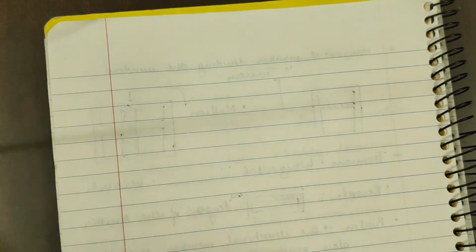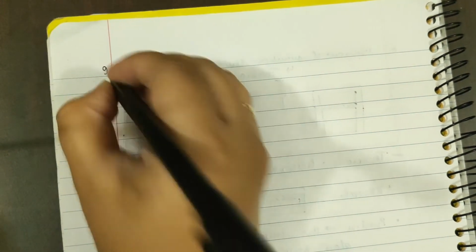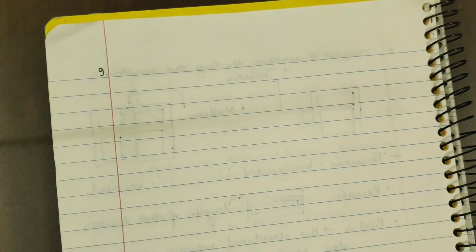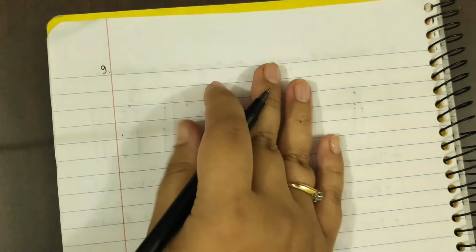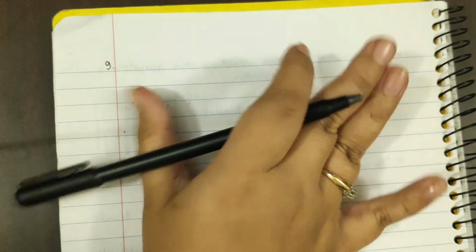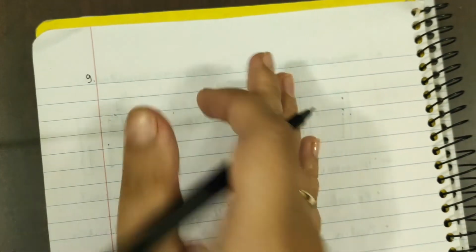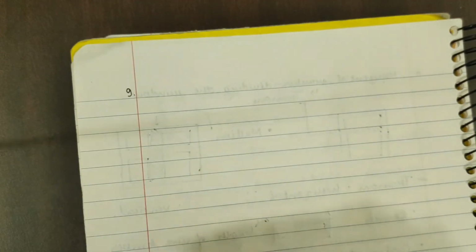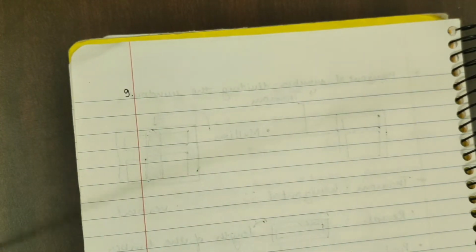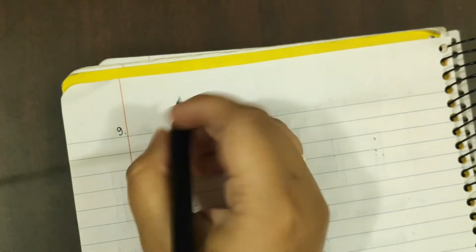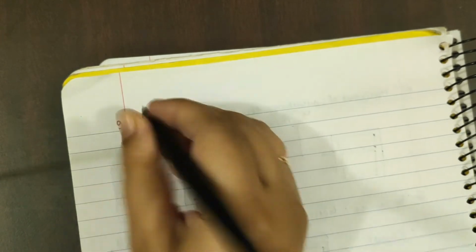Let's see the next question. Question number 9: a steel truss with parallel upper and lower chords and inclined connecting members forming a series of equilateral triangles is known as dash. A. Bowstring truss, B. Warren truss, C. King post truss, and D. Scissors truss. Whenever you're asked about the types of steel truss, you need to remember the diagrams also. So I'll just make a small quick diagram.